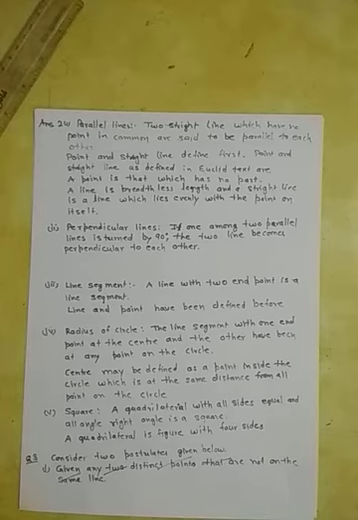A line segment क्या है? A line with two end points is called a line segment.